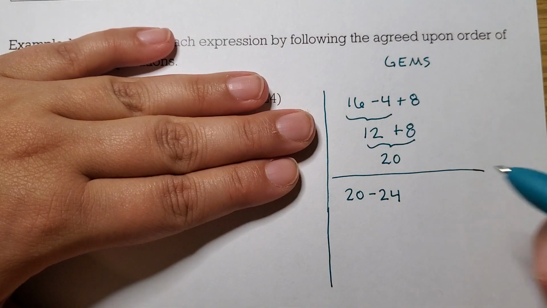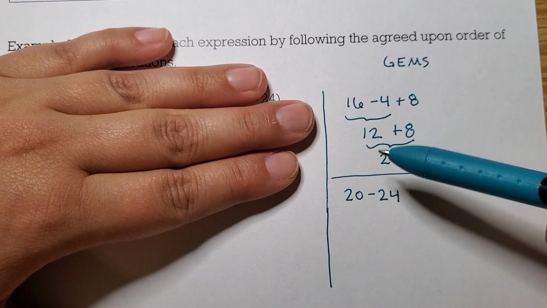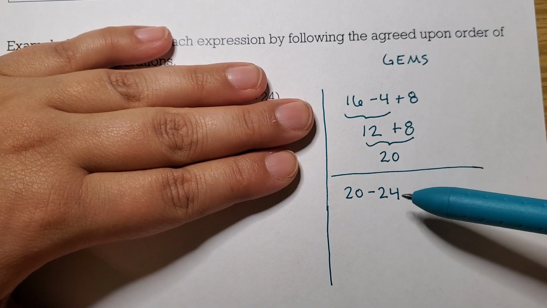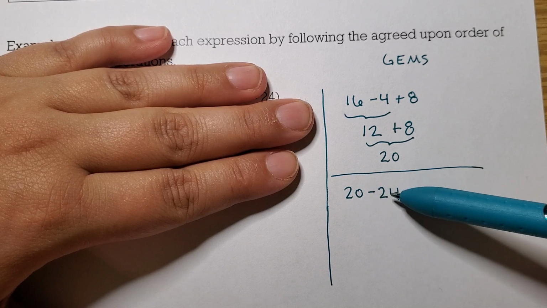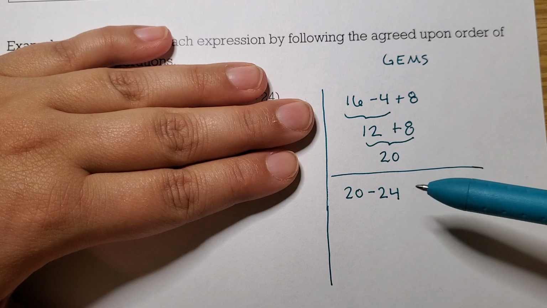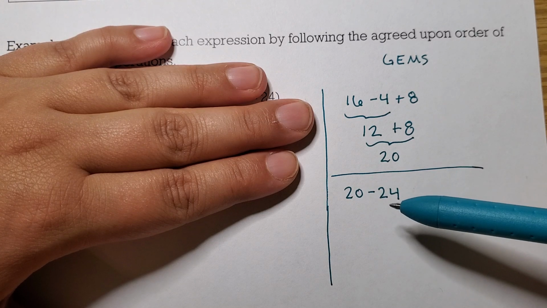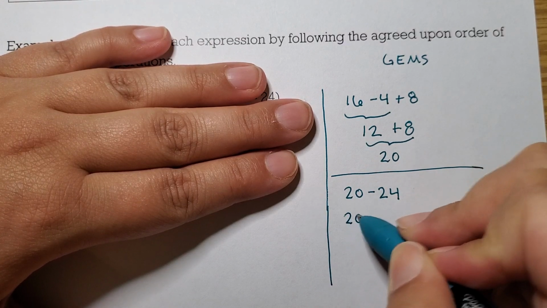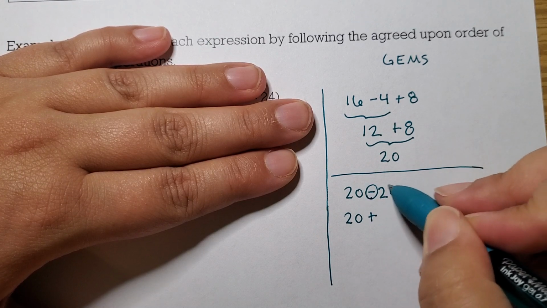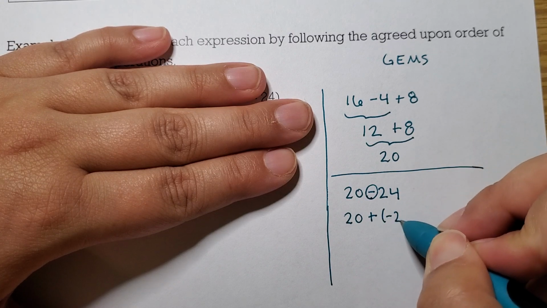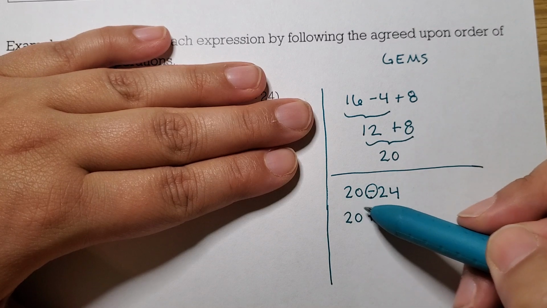Cover this up, so I can just focus on this problem we're going to solve now. So I have 20 minus 24, and the bigger number is second, so I can't very easily do the subtraction. So I'm going to treat this like subtraction of signed numbers since the smaller number's first. I'm going to keep the 20 the same, change subtraction to addition, and then change a positive 24 into a negative 24. So I'm using my integer rule of subtraction: keep, change, change.